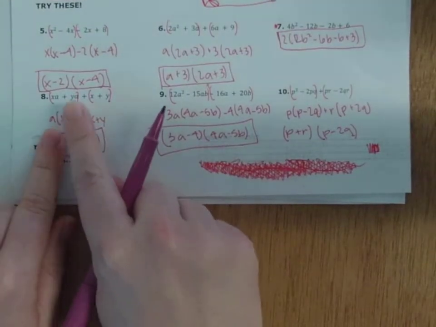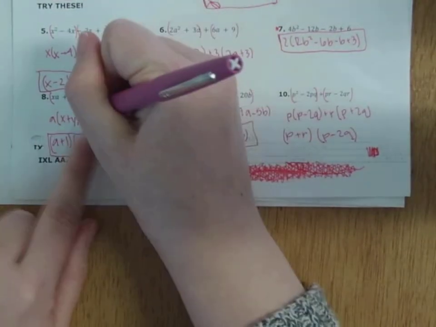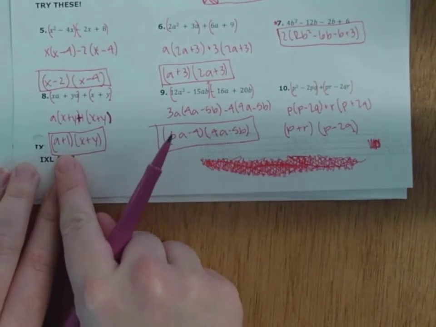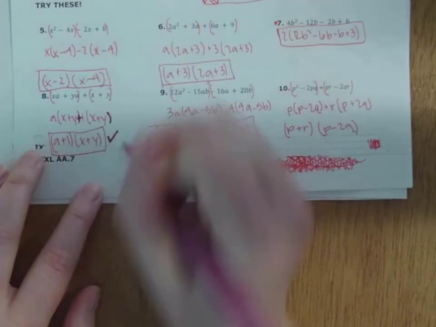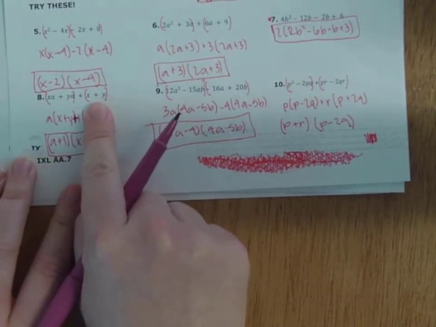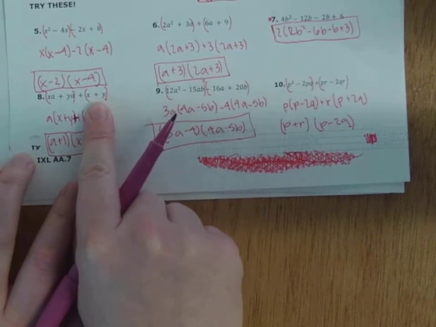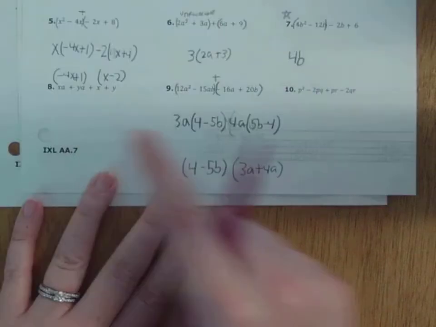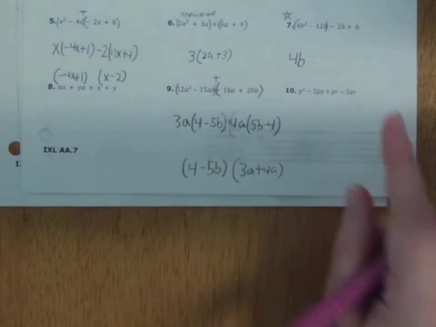So, Brooklyn, this is great. You factored out an A from your first group and a 1, but let's make sure we know it's a positive 1. Then close your parentheses. And then A plus 1 times X plus Y. Very good. Any question on number 8? So when you have something with a group that there's nothing you can factor out, what do you factor out? 1. Good showing work here.